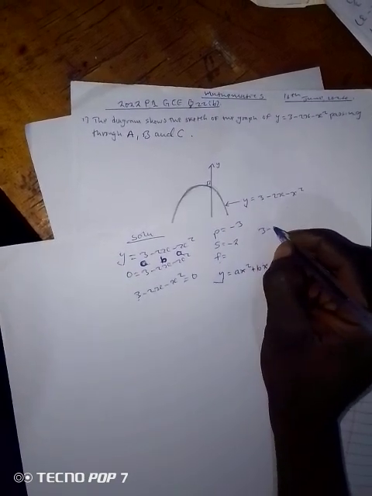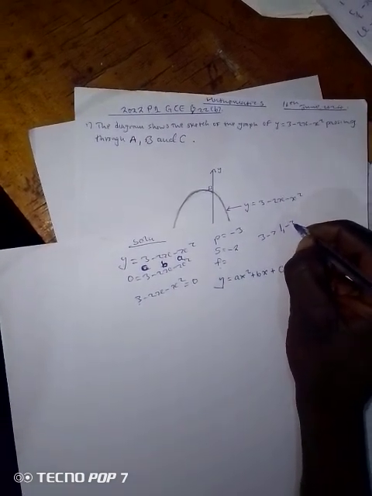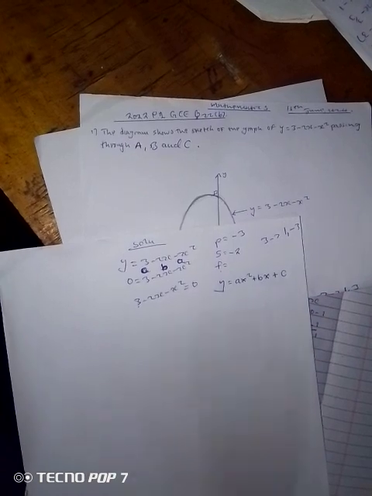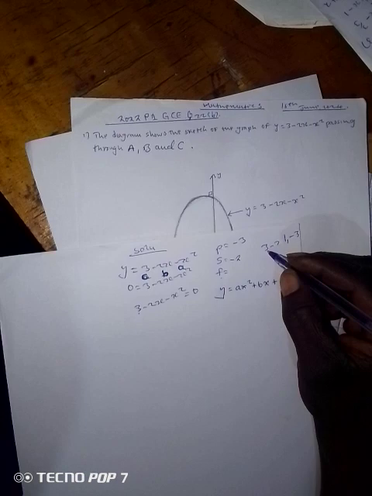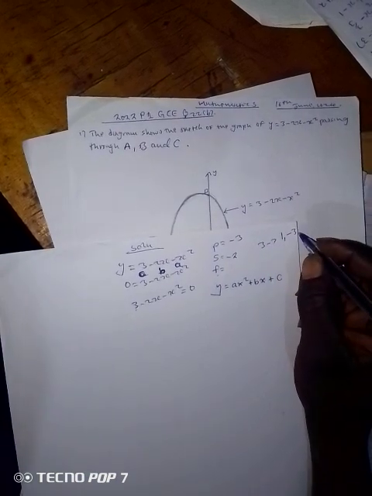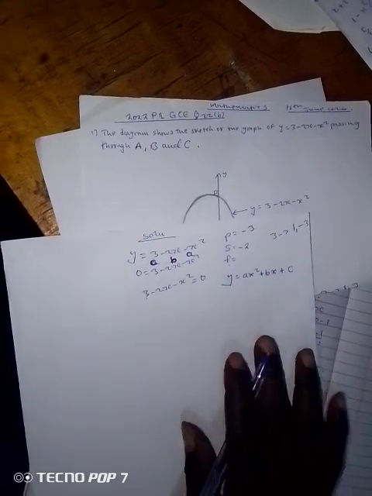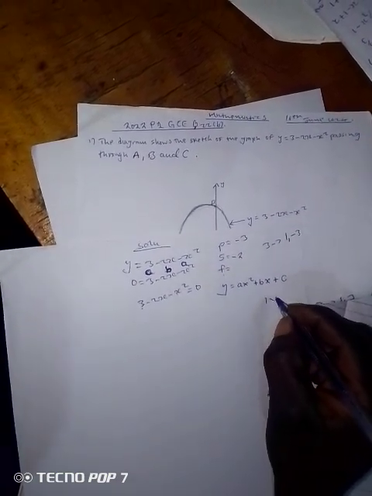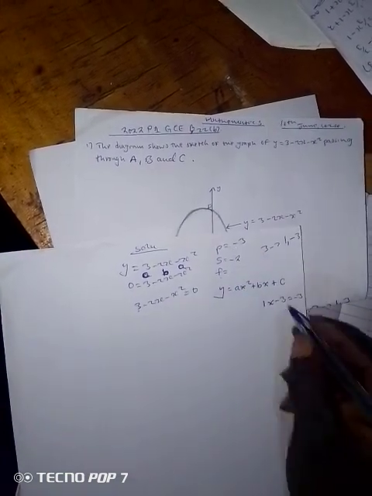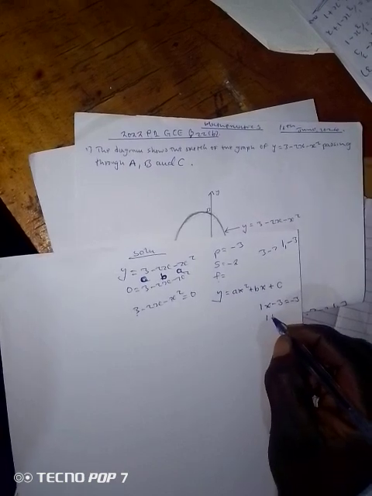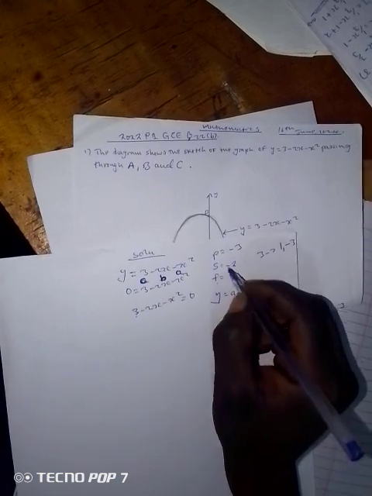The factors of 3 are numbers that can enter into 3 without leaving a remainder, which are 1 and 3, because 1 can enter into 3 without a remainder, and 3 can enter into 3 without a remainder. But for our factors, they are going to be 1 and negative 3, because 1 times negative 3 gives negative 3, which is the product, and 1 minus 3 gives negative 2, which is the sum.